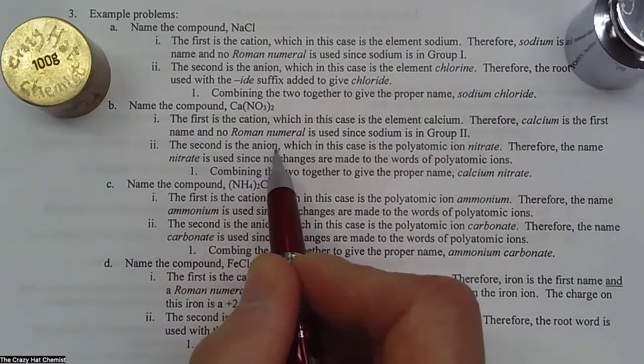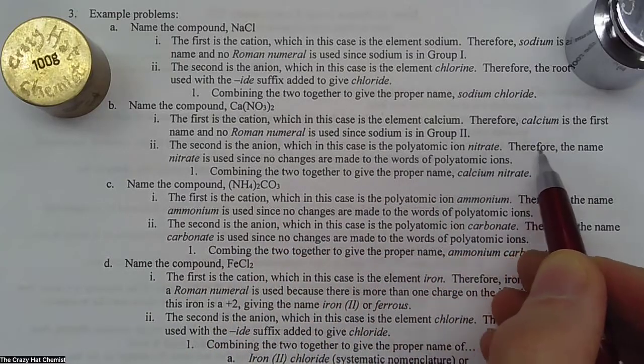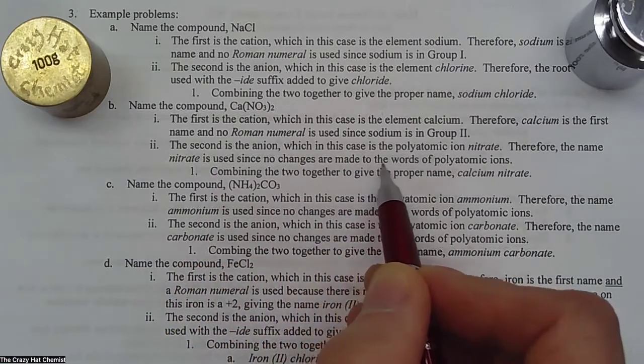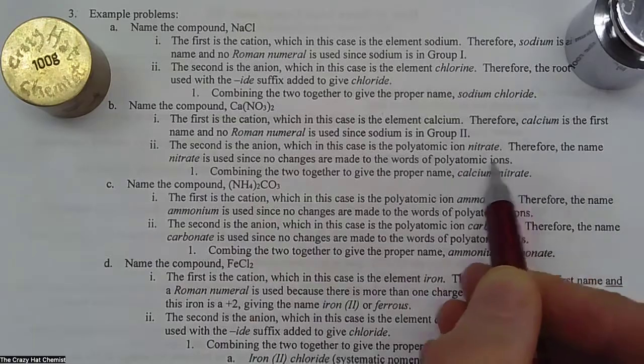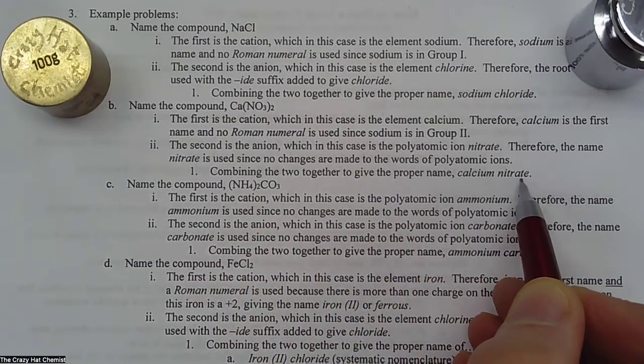The second is the anion, which in this case is the polyatomic ion nitrate. Therefore, the name nitrate is used since no changes are made to the words of polyatomic ions, combining the two together to give the proper name calcium nitrate.